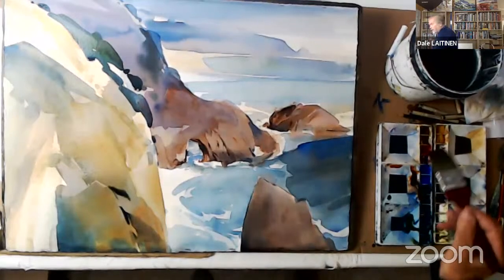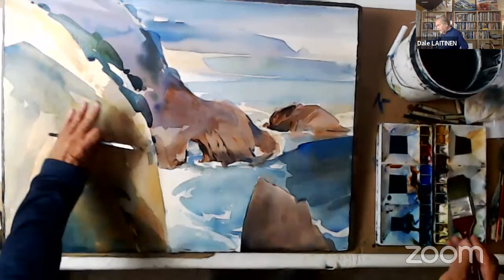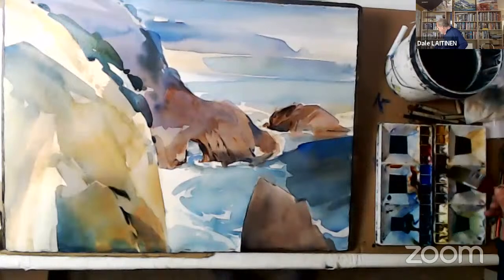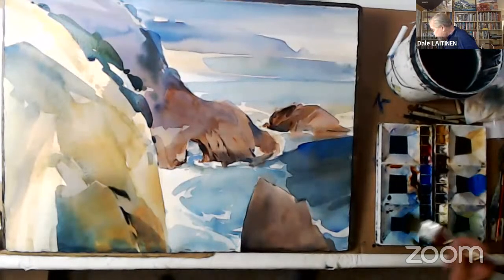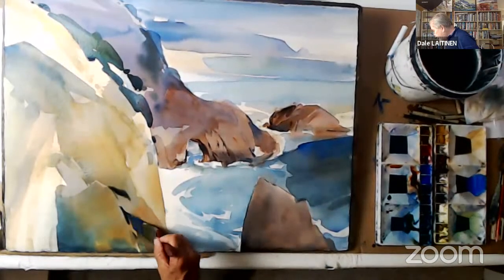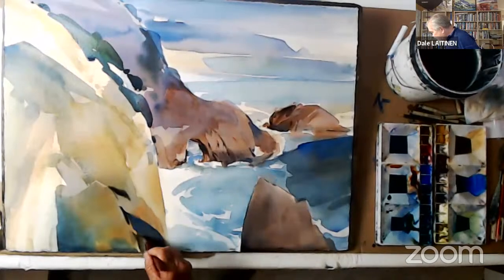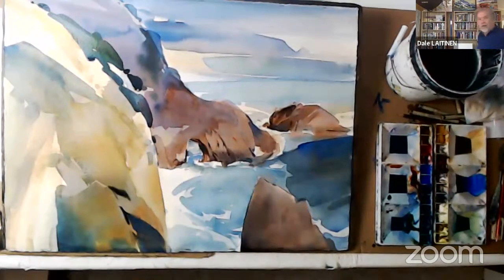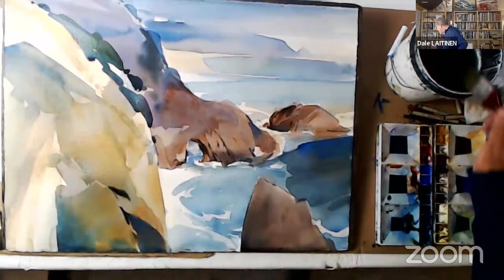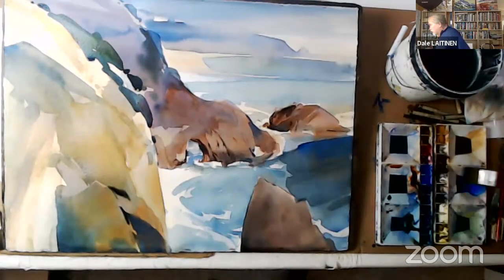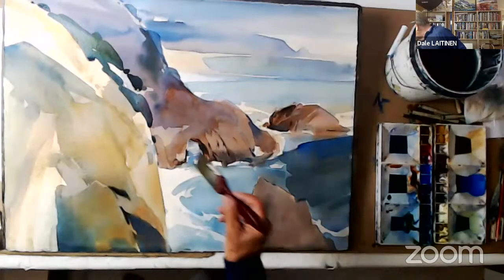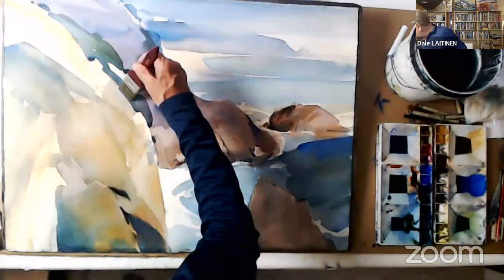I'm trying to blend these shapes that I've made into some kind of unit that holds together and gives a sense of a hillside. Put some cobalt blue into that. Well, those values should go from dark to light on the monitor here. I hope it shows better on yours. Throw in some cobalt blue into that.